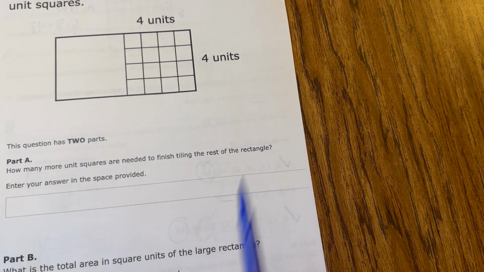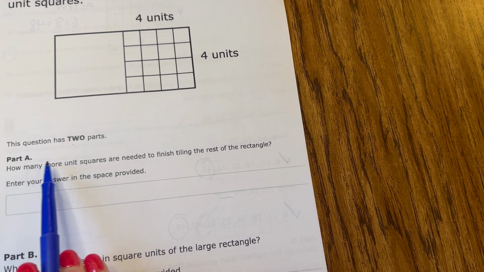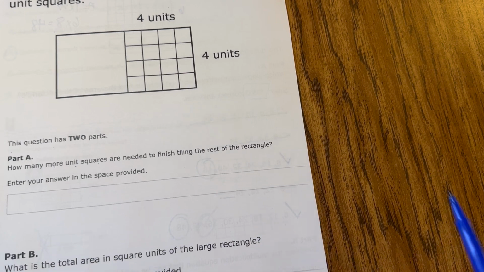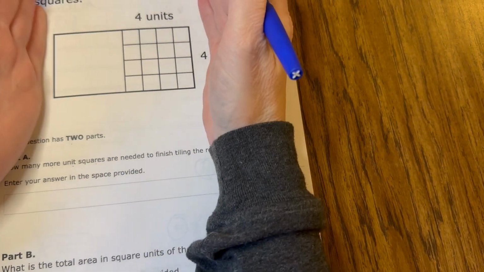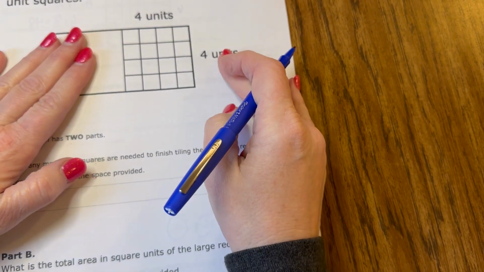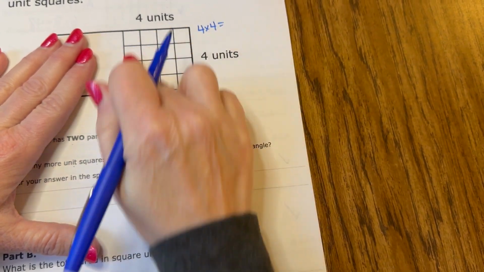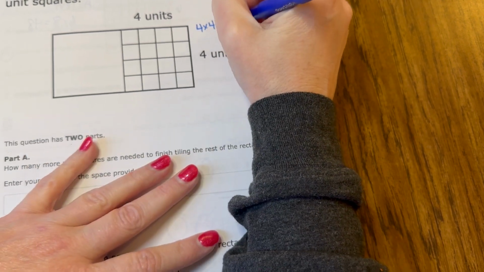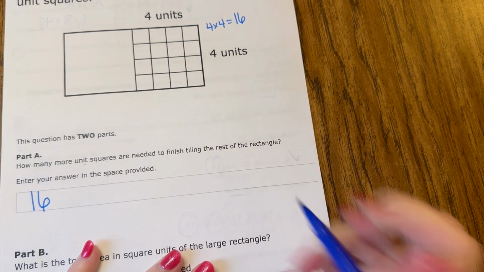Now let's look at the questions. This question has 2 parts. How many more unit squares are needed to finish tiling the rest of the rectangle? Okay, so if this is one piece and it's cut in half, that means both sides have to be the same. And so it took 4 times 4 to get this side, and 4 times 4 is 4, 8, 12, 16. So I'm going to need 16 more tiles to tile this side.